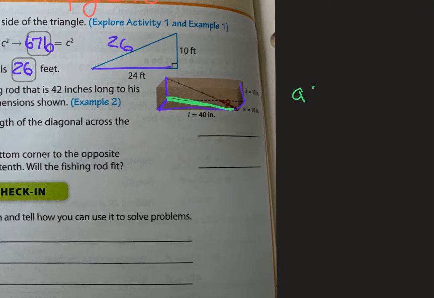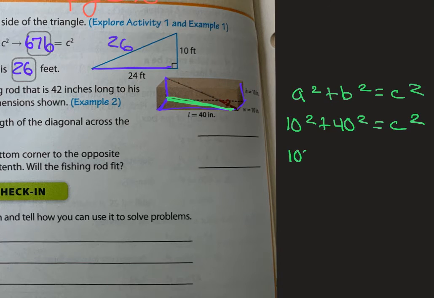We have A squared plus B squared equals C squared. We know one of our legs is 10, and we know the other leg is 40, but we don't know that hypotenuse. So we have 100 plus 40 squared, which is 1600, equals C squared.